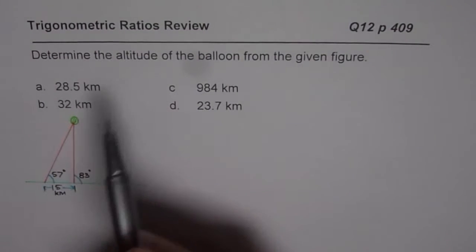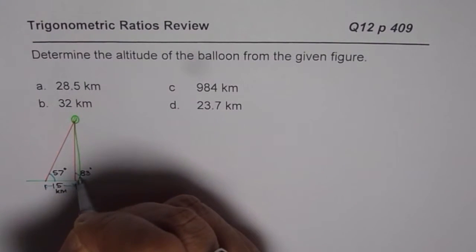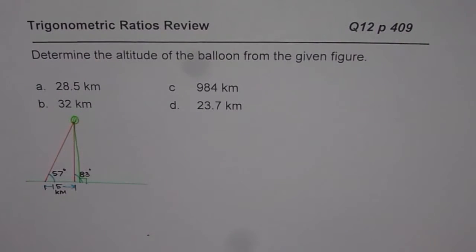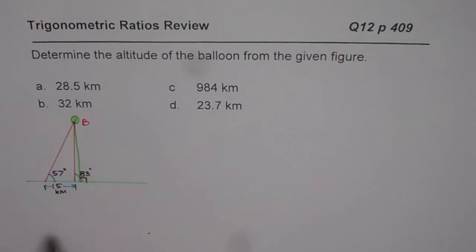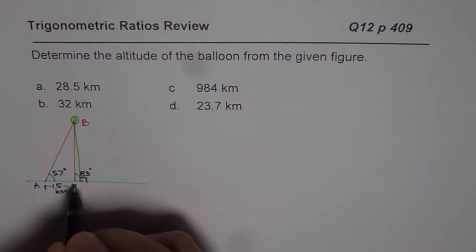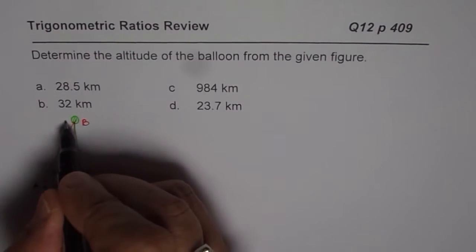Now when we say altitude, that means it is the shortest distance from the balloon to the ground, right? So that is how we can get the shortest distance. So it will be perpendicular, right? From the balloon, let us say B, and points into consideration for us will be, let us say these are the two stations A and B, okay? Let me write B here, and the altitude actually drops. Let's say balloon, let's say this is T and O.